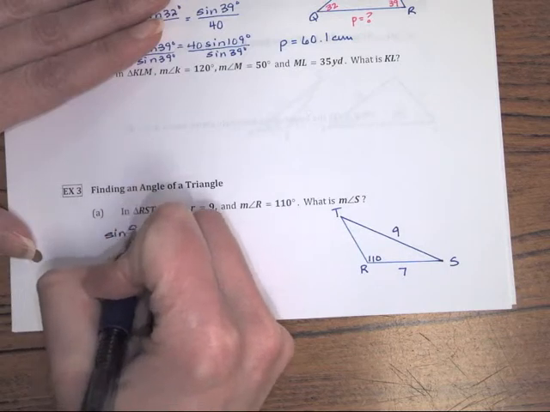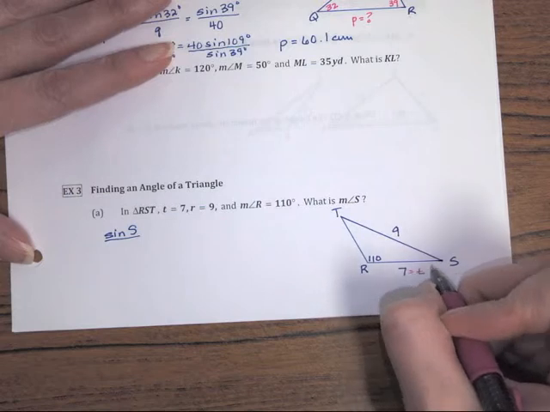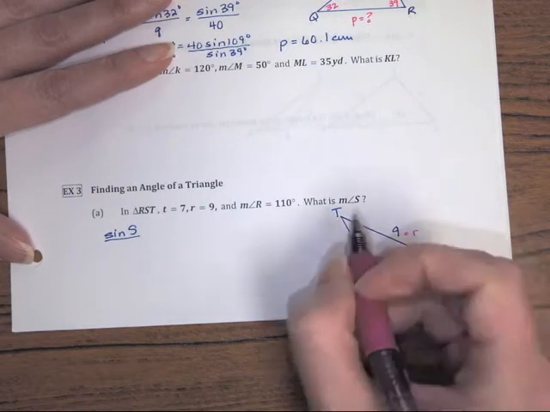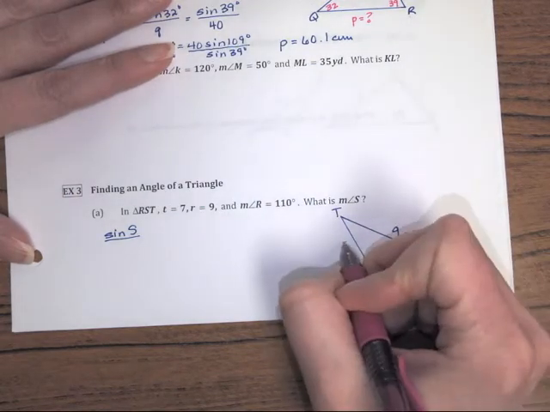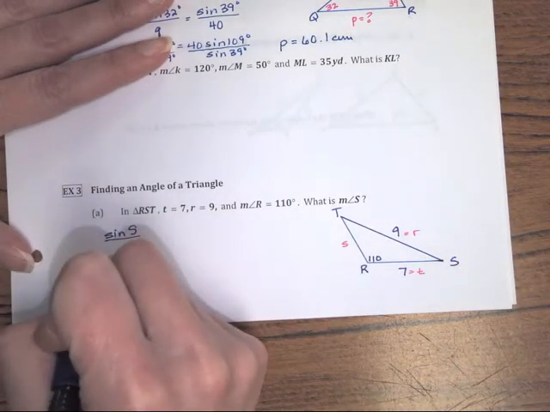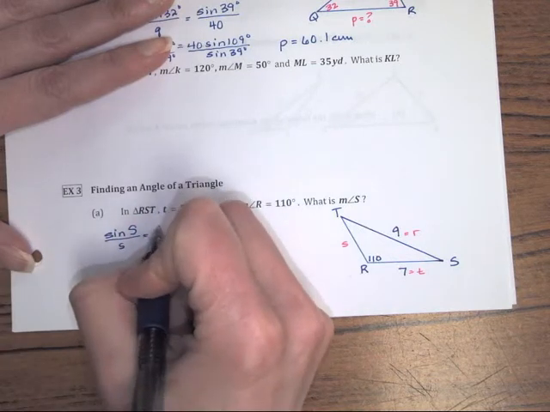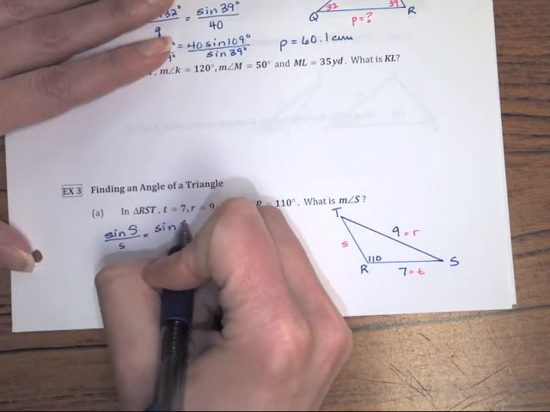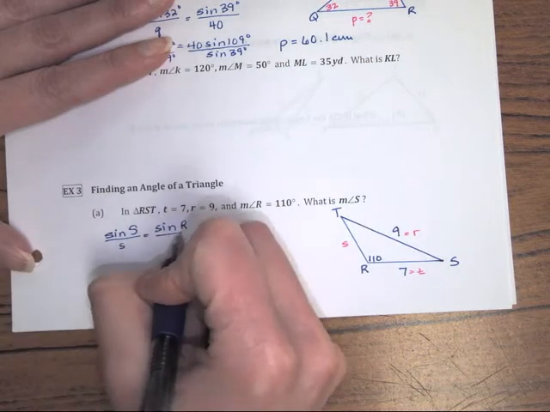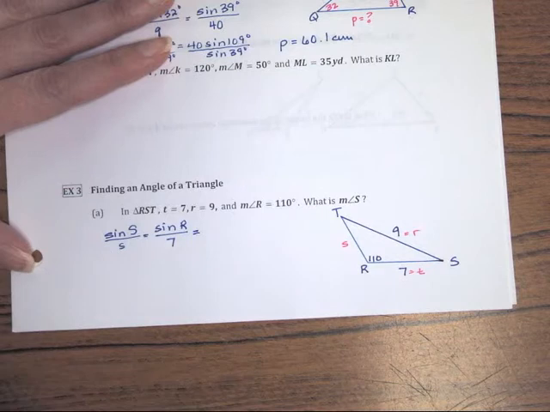So sine S, and this right here is T, R, and S. So sine S over s equals sine R over 7 equals.